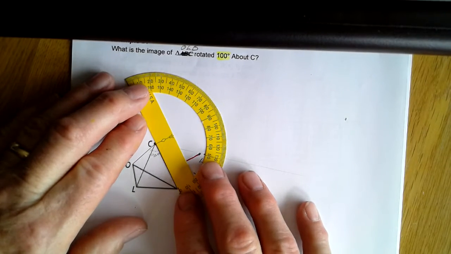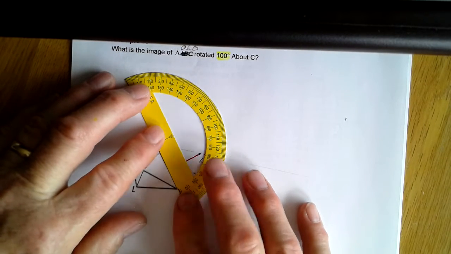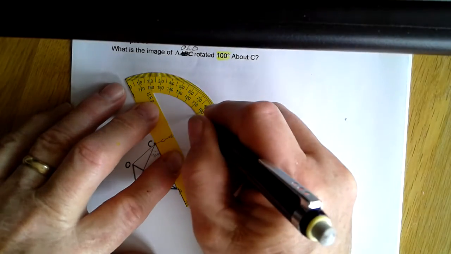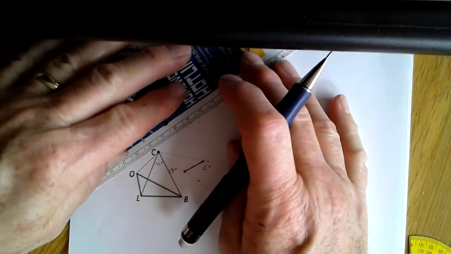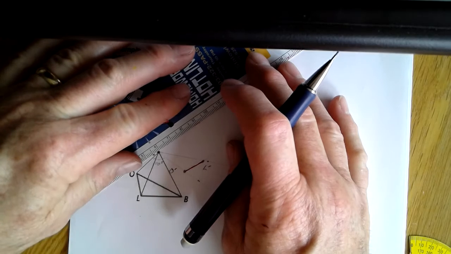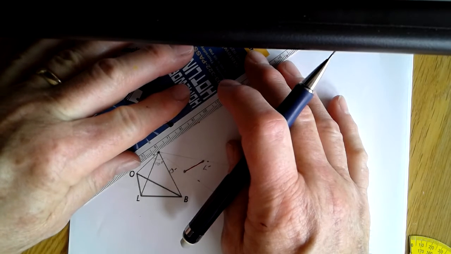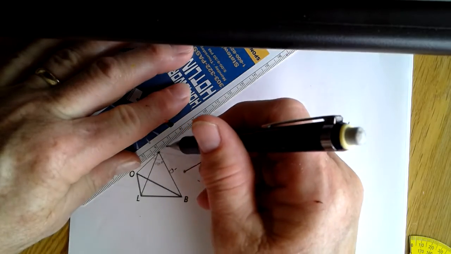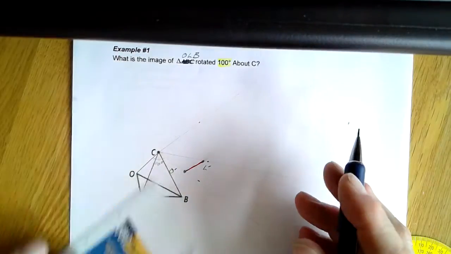So I'm going to put this down right there. Line it up so it's on the line. Go out to 100 degrees. I'm going to line this ruler up. Sorry for coughing in my video. And then I'm going to make my light line. I'll make it light because I don't want it to take over.